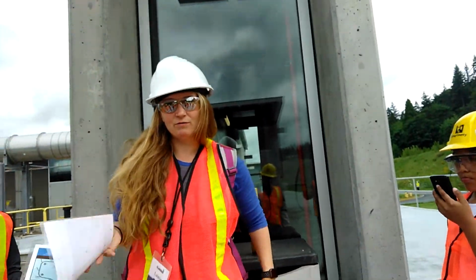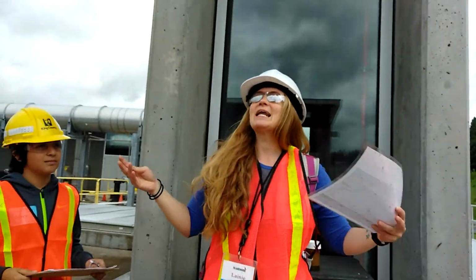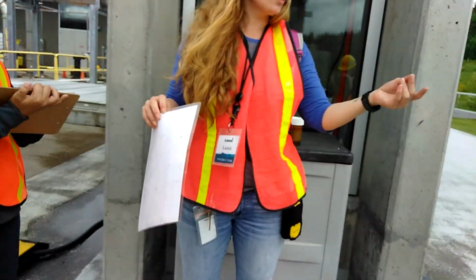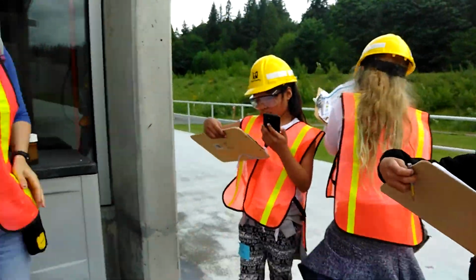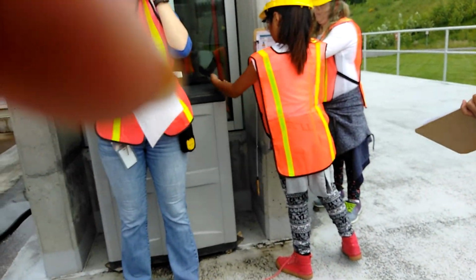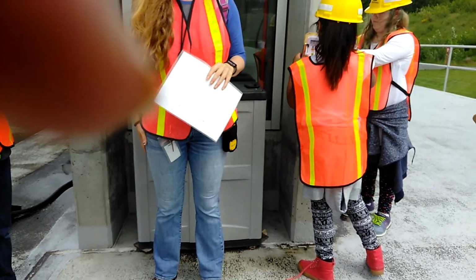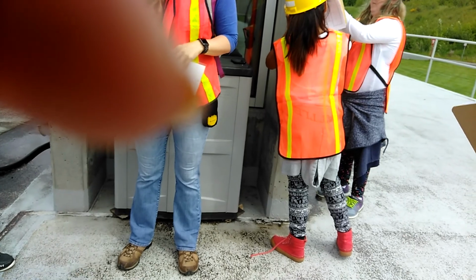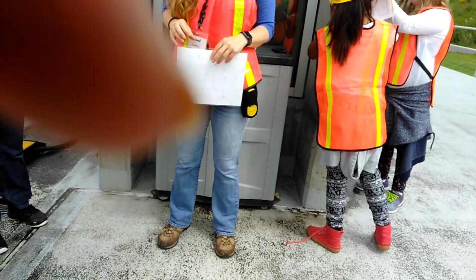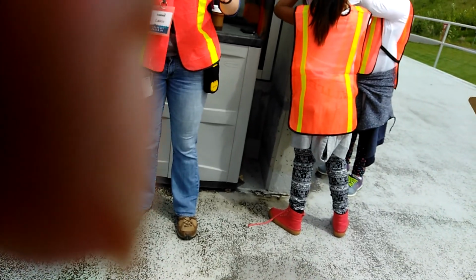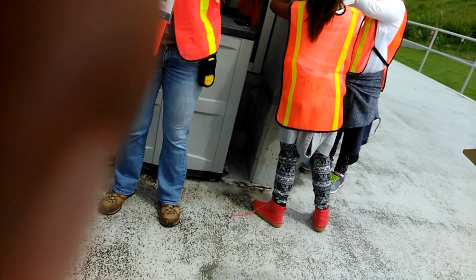So our solution for stop 2, you would write settling tank. And then I'll explain to you how the settling tank works. S-E-T-T-L-I-N-G. And then tank is T-A-N-K. Thank you.